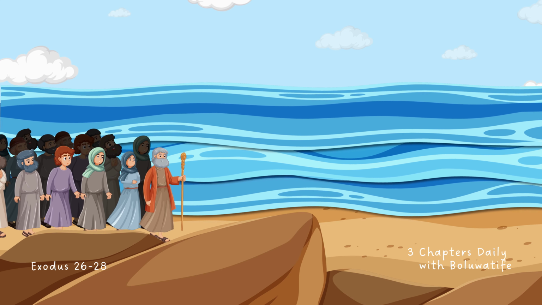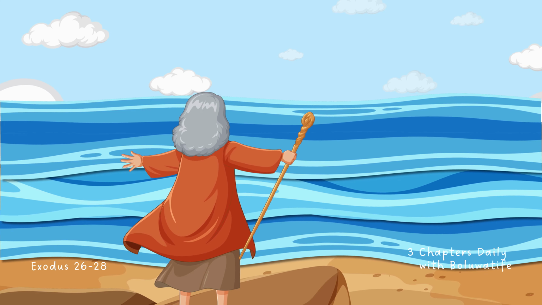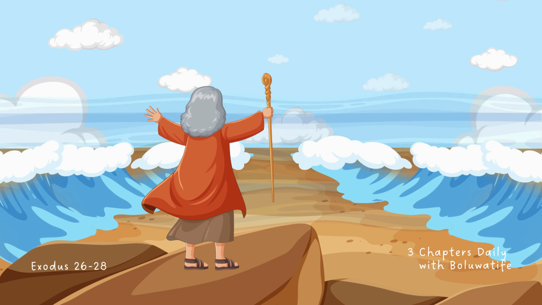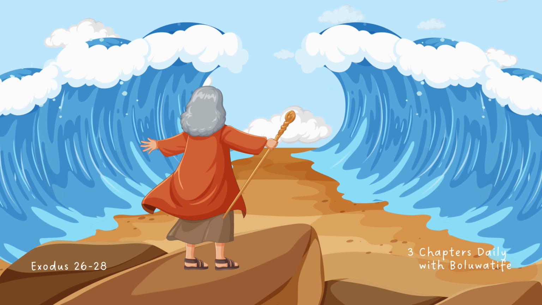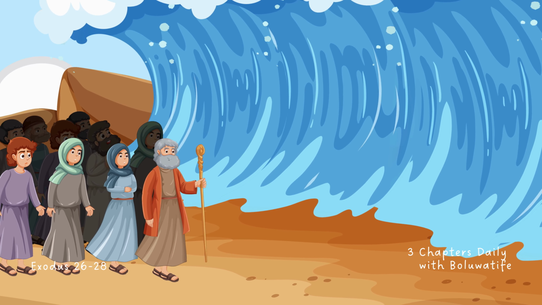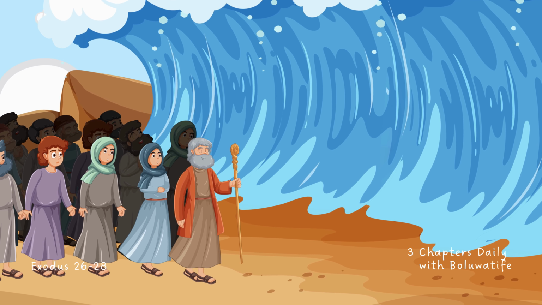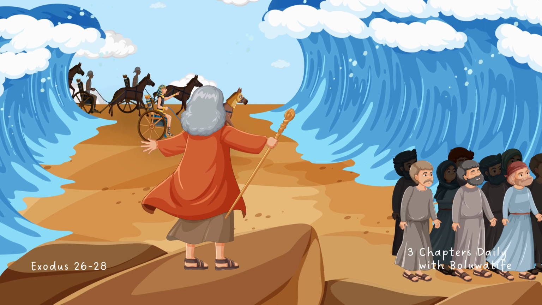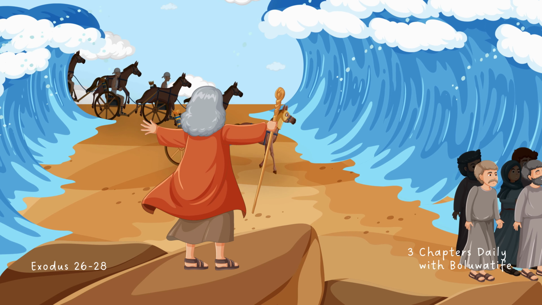And thou shalt put the two stones upon the shoulders of the ephod for stones of memorial unto the children of Israel. And Aaron shall bear their names before the Lord upon his two shoulders for a memorial. And thou shalt make ouches of gold, and two chains of pure gold at the ends. Of wreathed work shalt thou make them, and fasten the wreathed chains to the ouches.